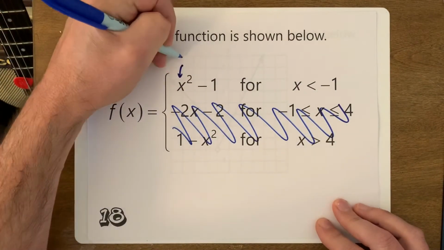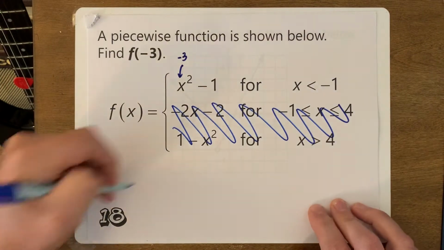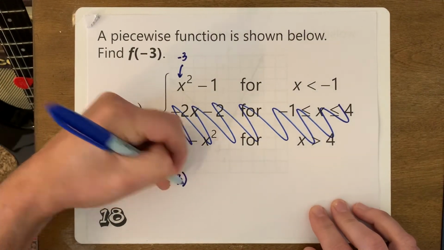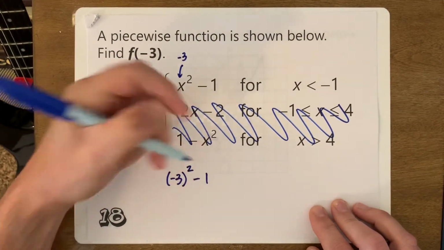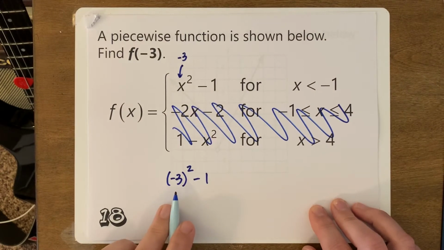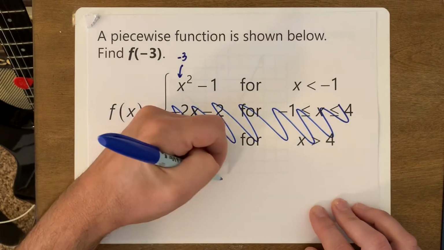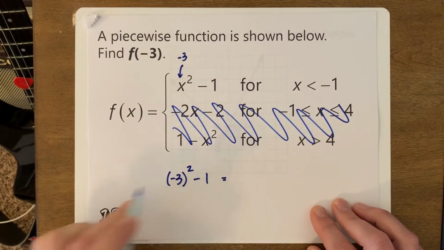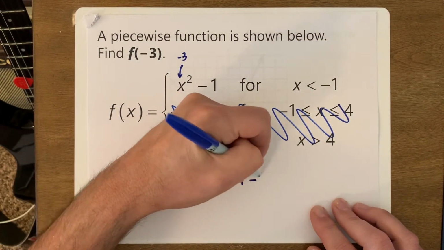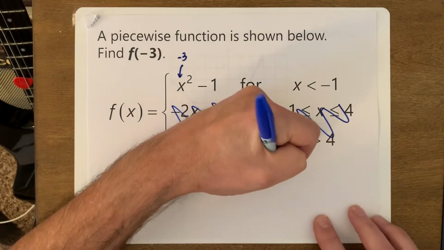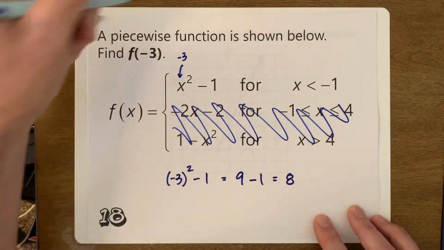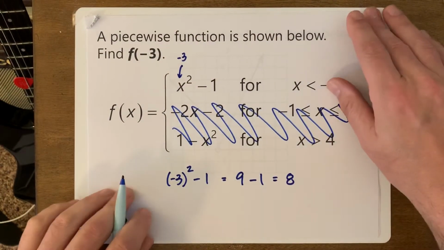So we're going to plug that -3 in right there. So we want (-3) squared minus 1. And I use parentheses because I'm evaluating a negative number here, and I have to be careful because of that squaring part. So (-3) squared is +9. Take away 1, and 9 take away 1 is 8. So that's our answer for this one.